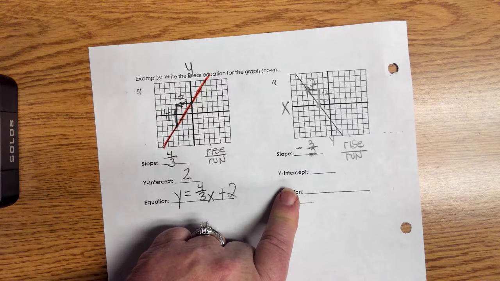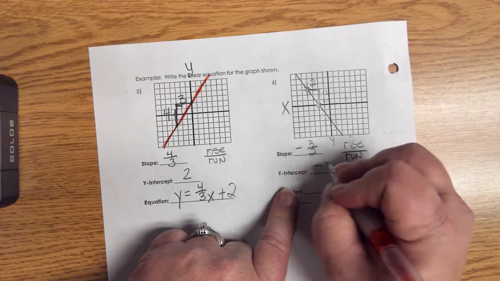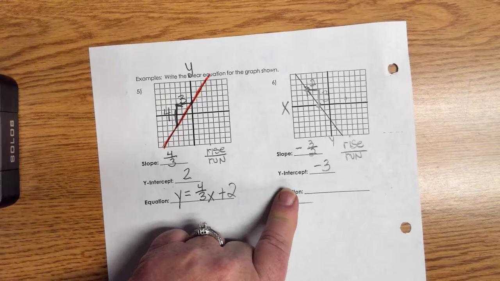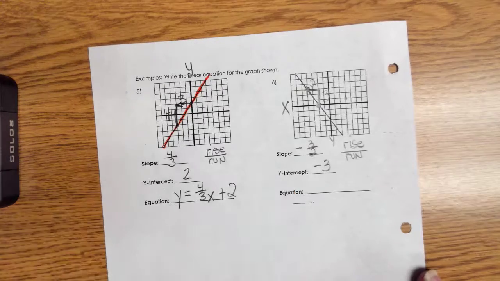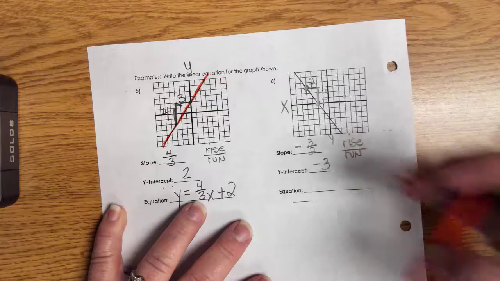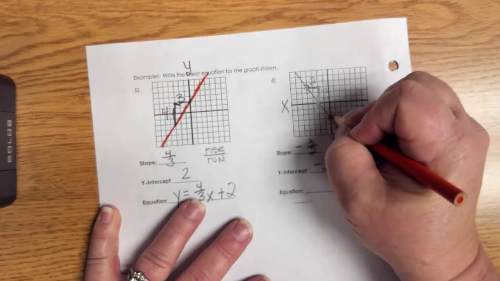Then for the Y-intercept, don't say it out loud. I want you to write down what you think your Y-intercept is. And then I'm going to write it down and you can compare. Did you get that? Your Y-intercept is right here.